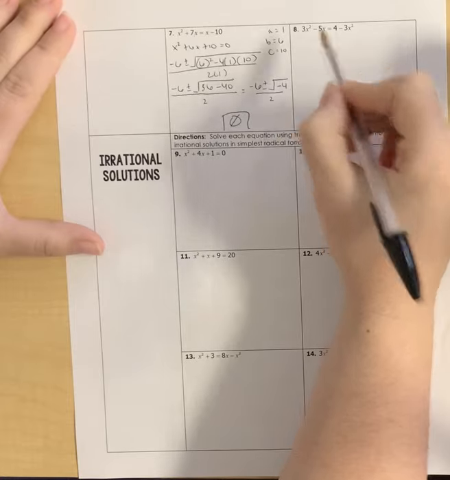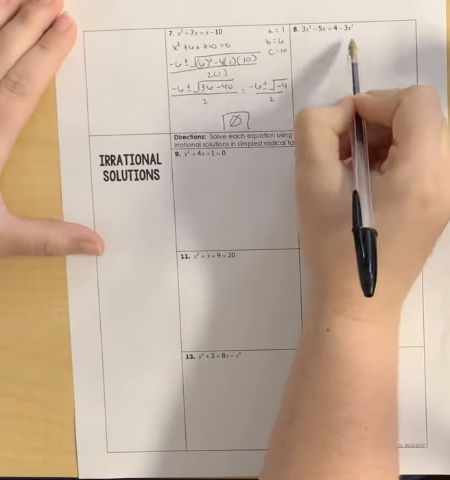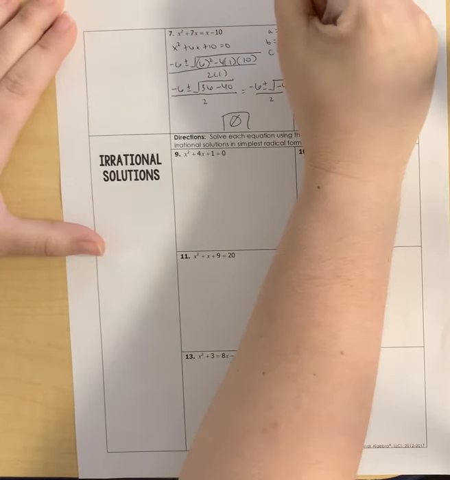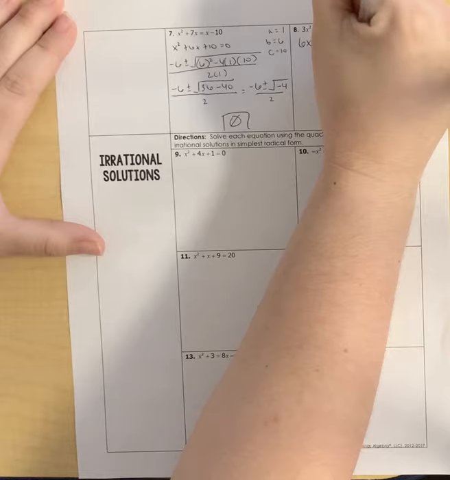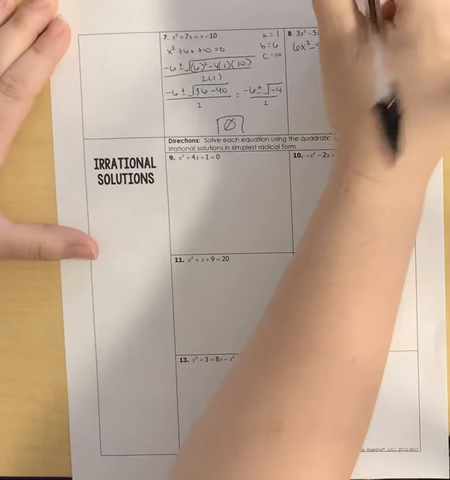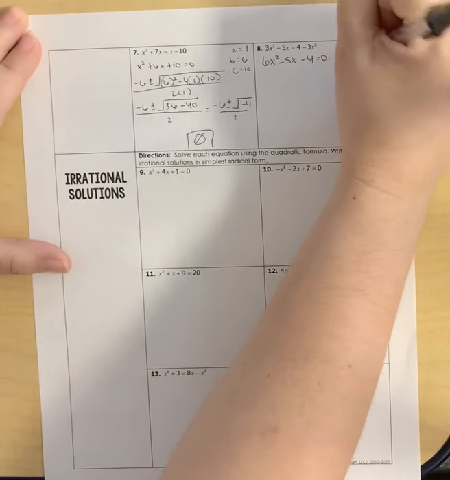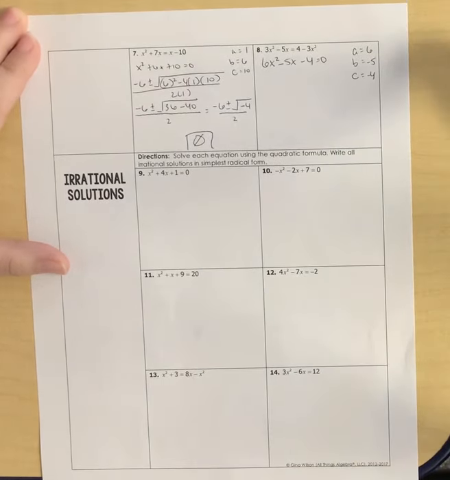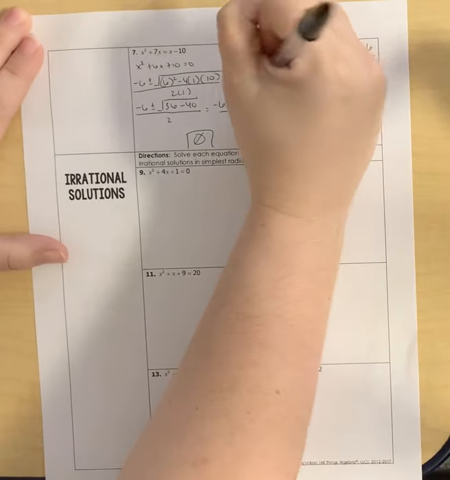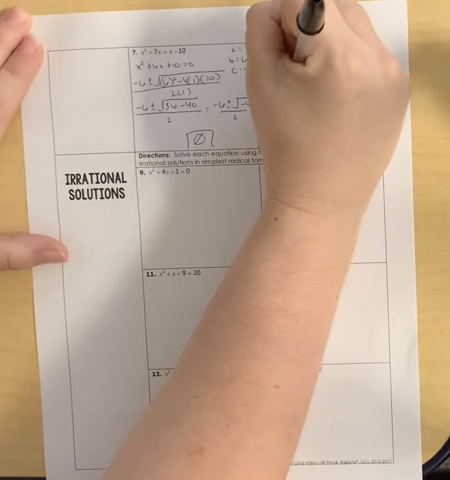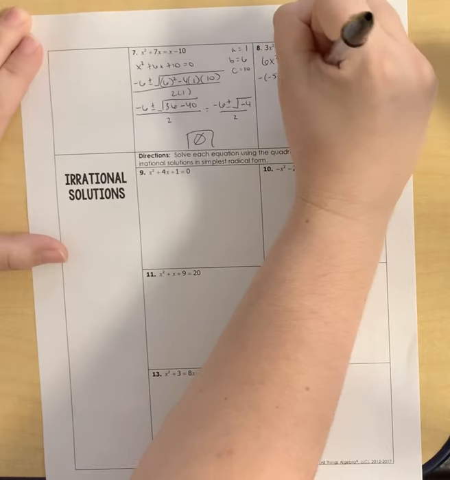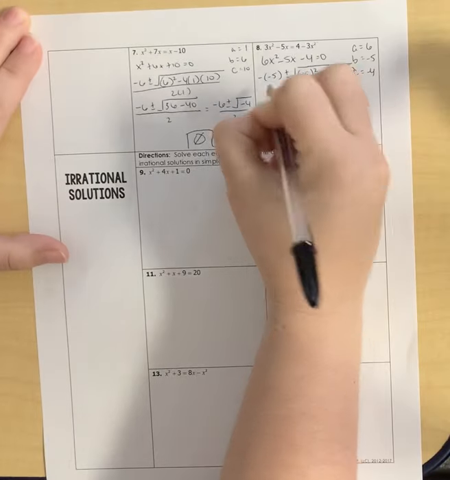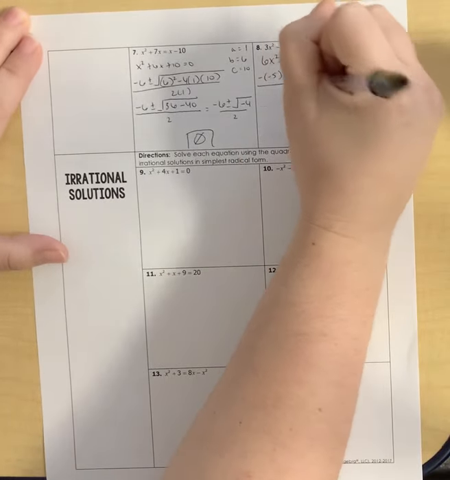Number 8, you want to move it over. So we have 3x squared. We want to add that 3x squared over so it turns into a 6x squared. We have negative 5x, and then we have minus 4. So our A is 6, our B is negative 5, and our C is negative 4. Okay, so this is negative times negative 5 plus or minus the square root, negative 5 squared minus 4 times 6 times negative 4. And it's over 2 times 6.